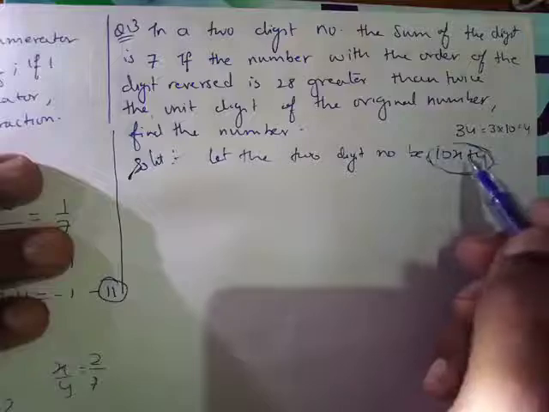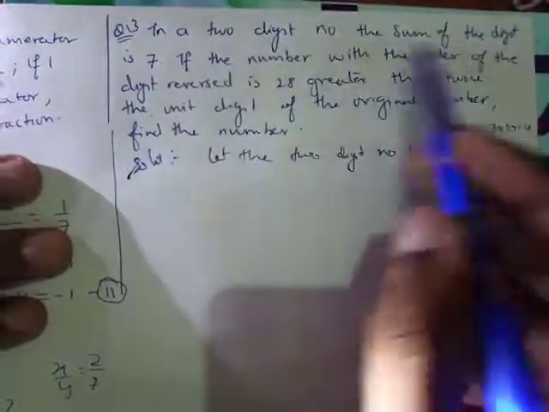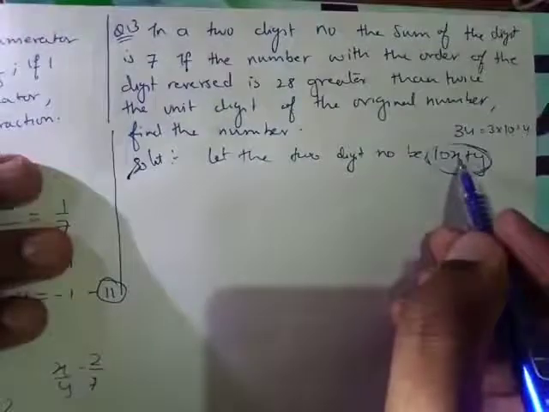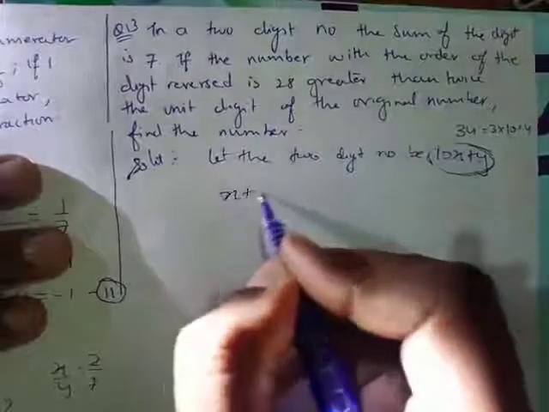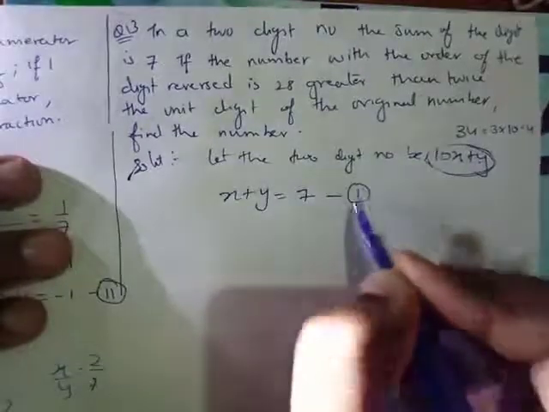Okay, this is the number that I have taken. They said the very first thing: in a two-digit number, the sum of the digits is 7. This is the digit, this is the digit, the sum of the digits is 7. So that's how I'm going to write x plus y equals 7. This is my first equation.